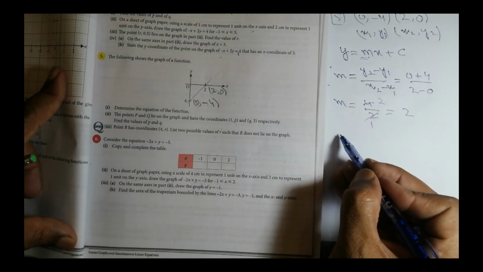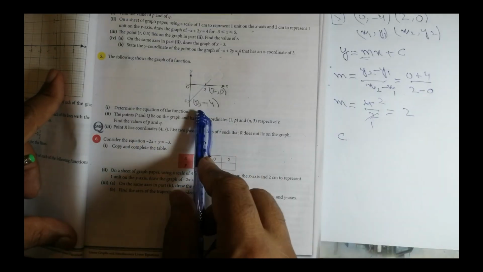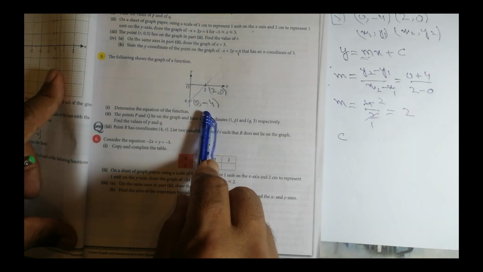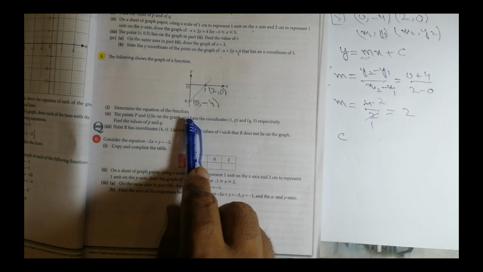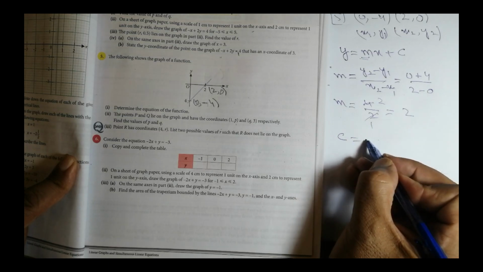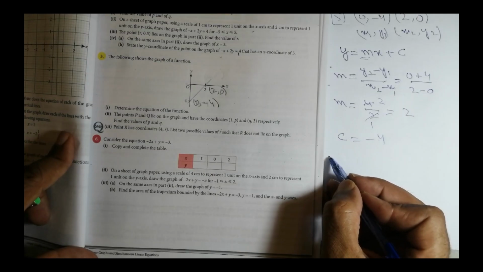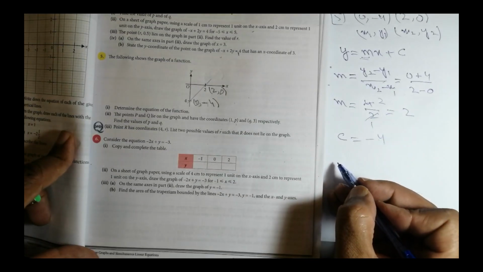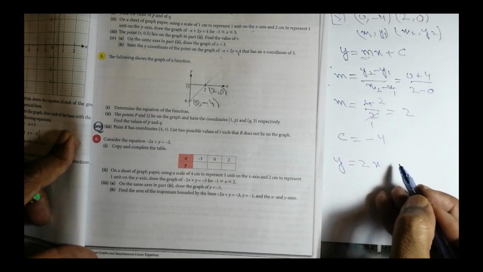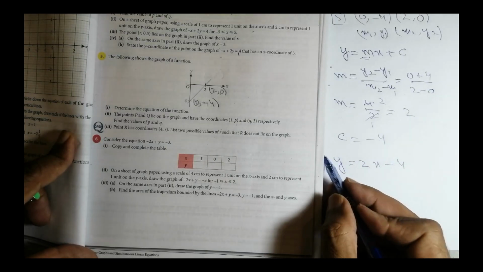And what is the y-intercept here? The y-intercept for this point is minus 4. We can only find the y-intercept on the y-axis line, not from this point. So c is equal to minus 4. Now the equation of the line is y = mx + c. We can write y = 2x minus 4. So this is the required equation of the line.